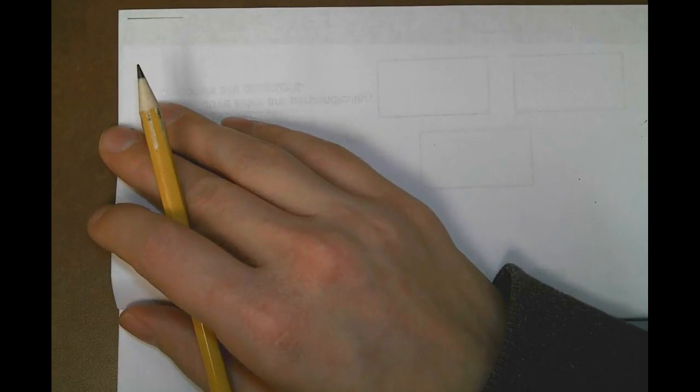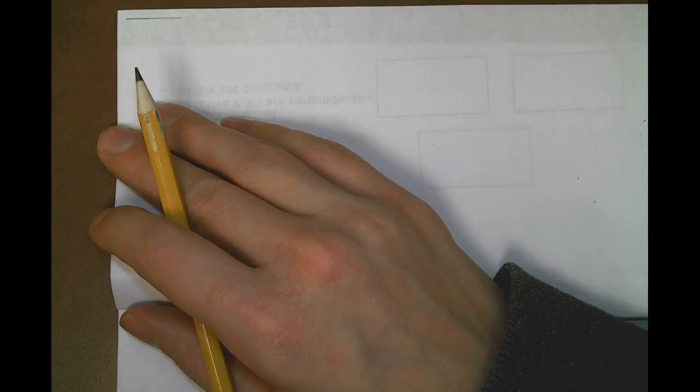Okay, we're going to draw us a rhombus. Take your note card. If you don't have one, look on the floor. You're supposed to keep them. I gave you one.